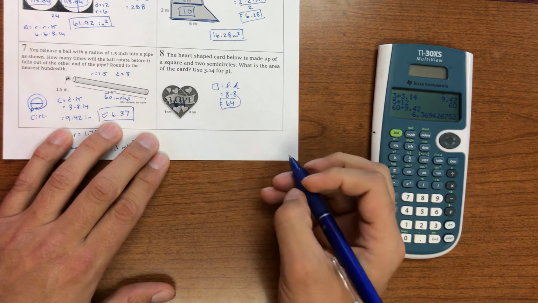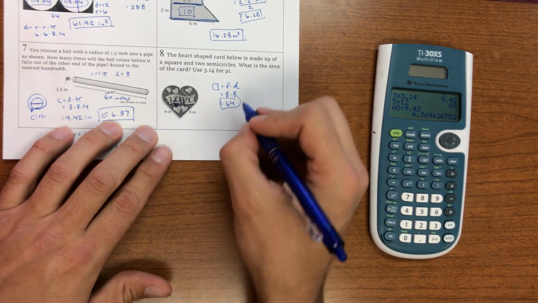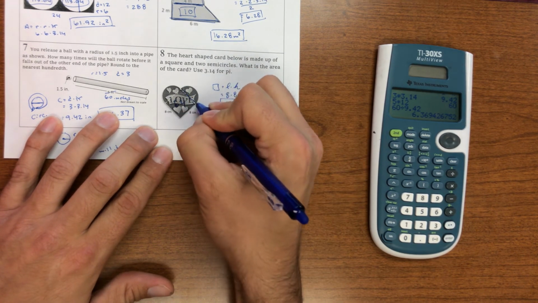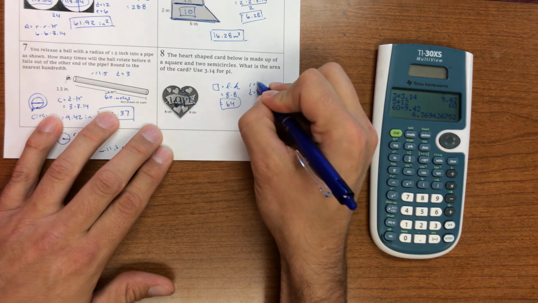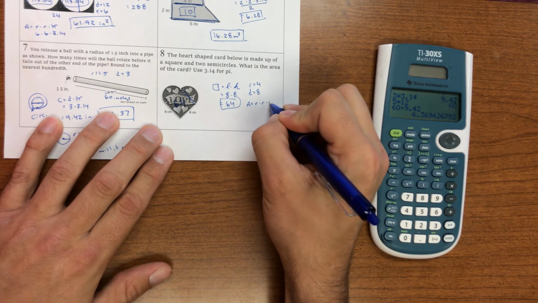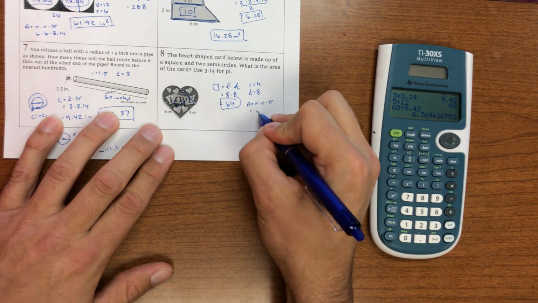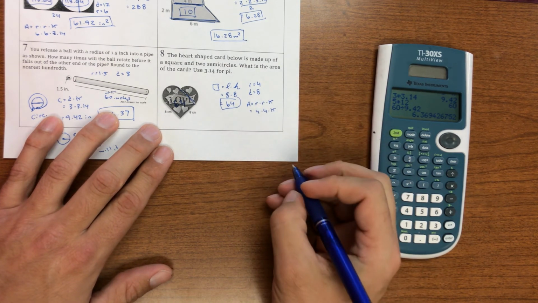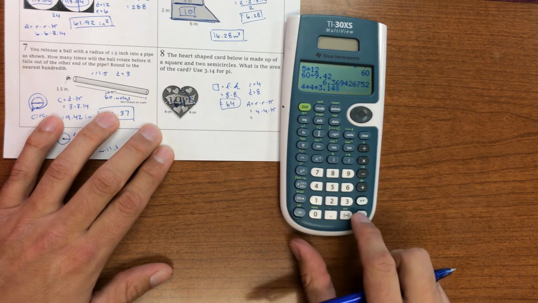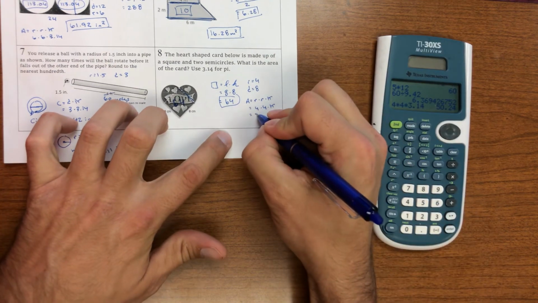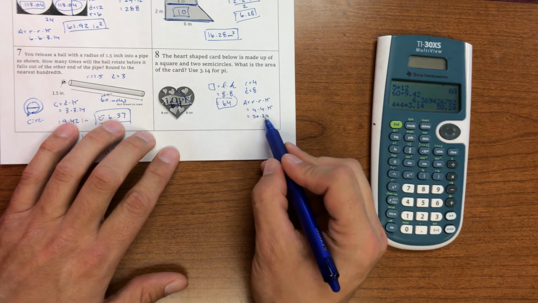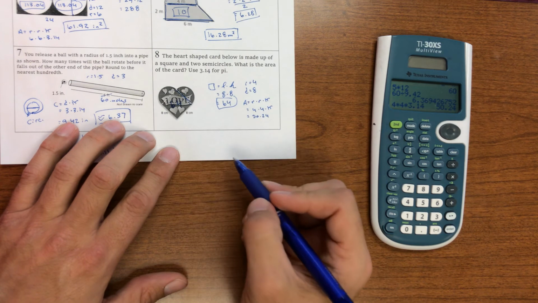Now I just need to figure out the circles. And I know that the radius of those circles, because this length is 8, this length is 8, which means the diameter is 8, which means my radius is 4. So to find the area, radius times radius times pi equals 4 times 4 times pi, which is 4 times 4 times 3.14, or 50.24. Now I need to be careful because this 50.24 is the area of a circle, but these are half circles.